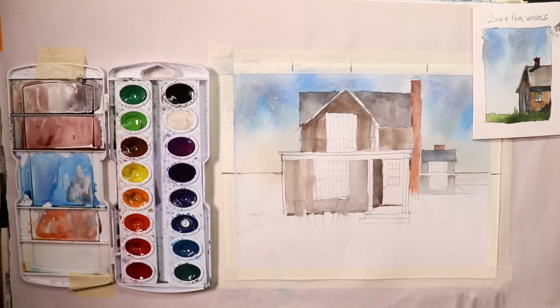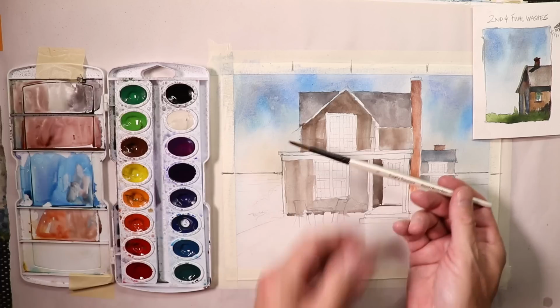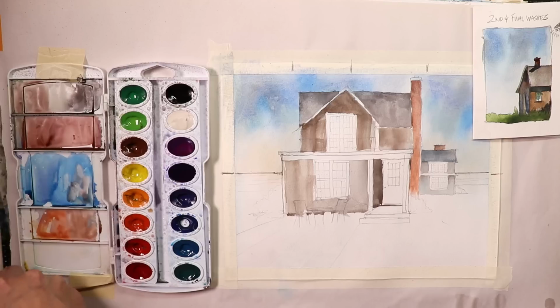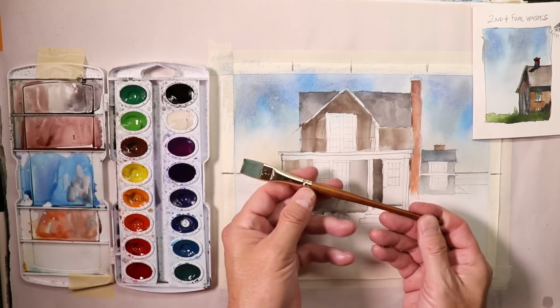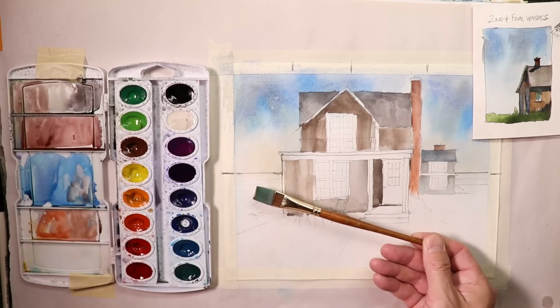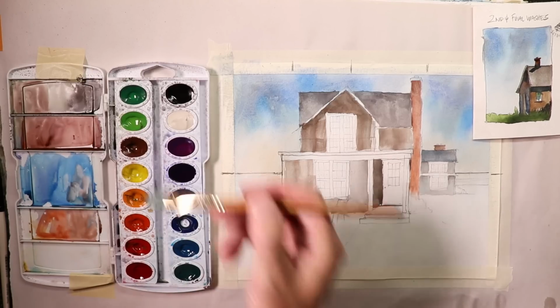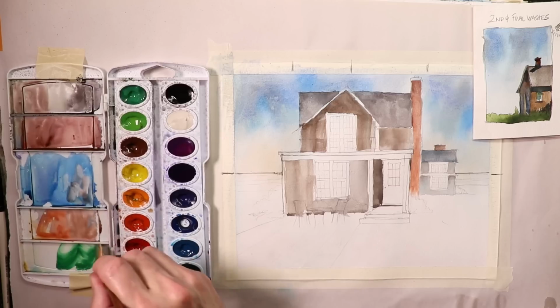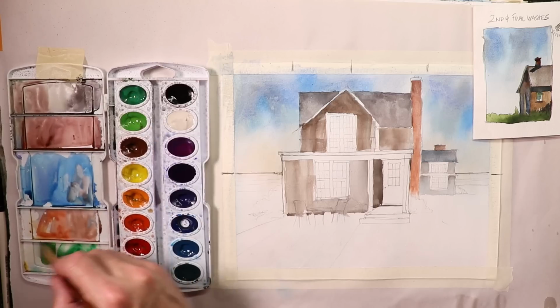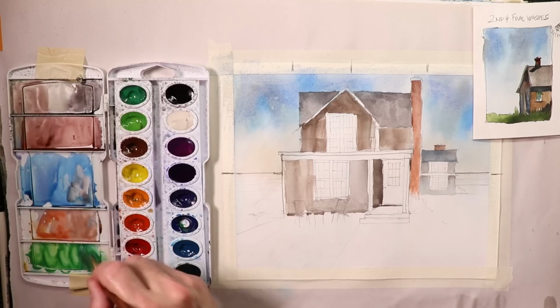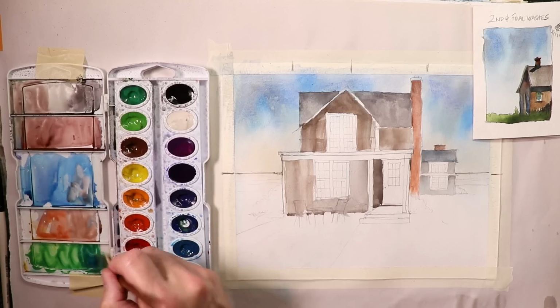So now I'm going to shift to a different brush. Let me use a round brush. I'm going to use my Simply Simmons number 6 round brush. I've got fresh, clean water, and you know what? Let's use our larger 5/8 inch flat brush again for our grass. I want to use some greens, like that, with a little blue.